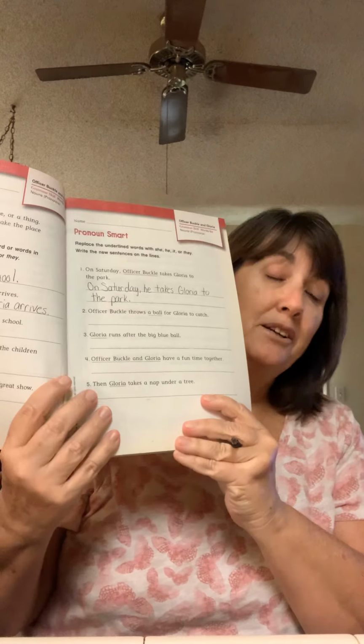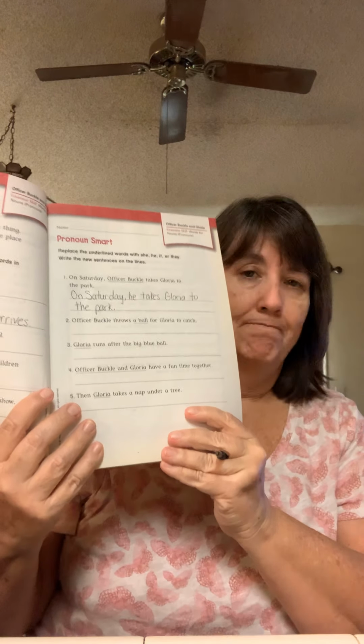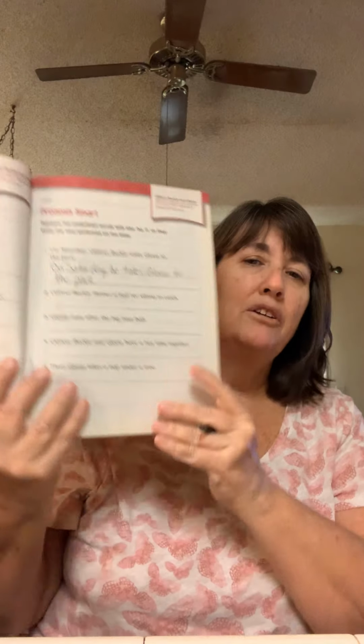So we're going to write on Saturday, he, and we're not going to capitalize it. Officer Buckle is capitalized because that's a proper noun, that's his name. But we're not going to capitalize he because that's not a proper noun, it's a pronoun. Takes Gloria to the park, and make sure you have your period at the end. Now, I used both lines. Can you use both lines? Yep, you can use both lines too. Don't write past this and down like that. You don't have to do that, okay?